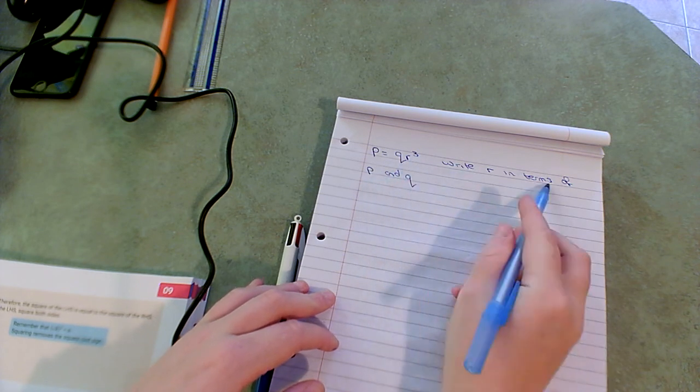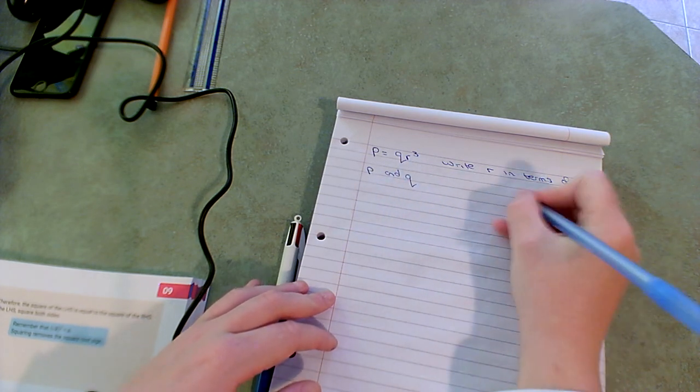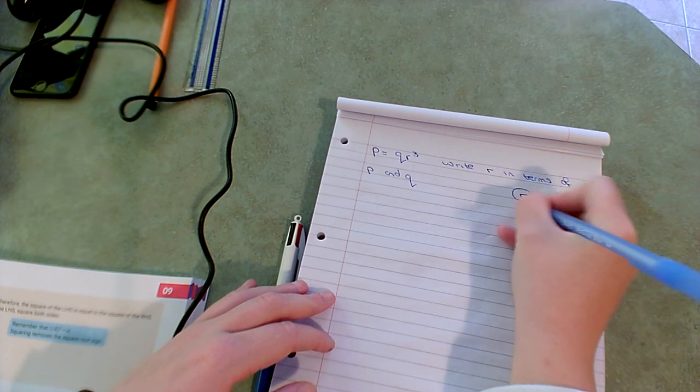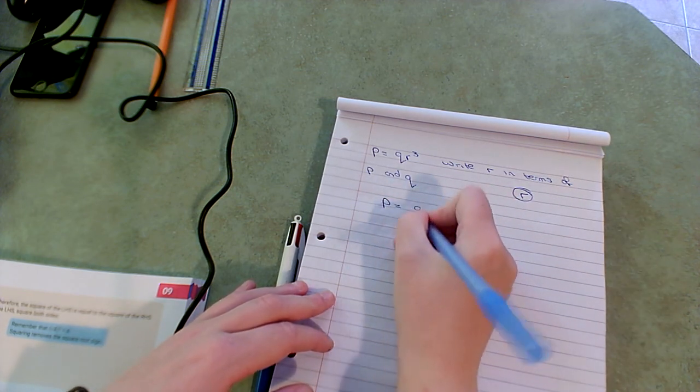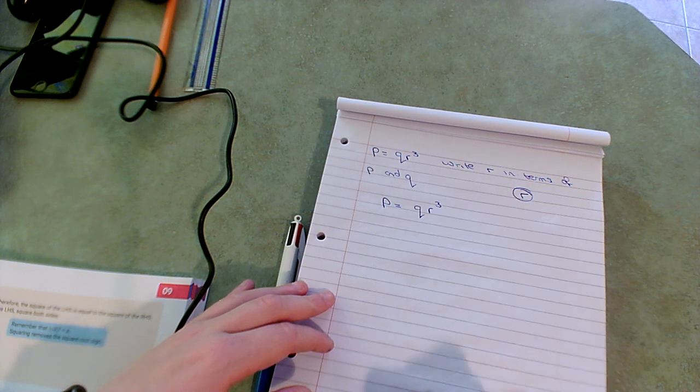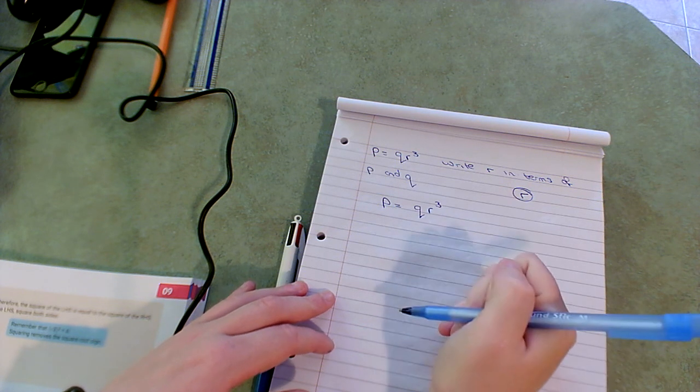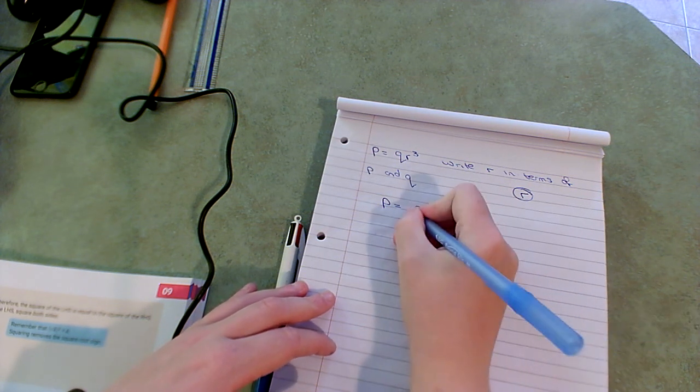The next one I have is P is equal to Q R cubed. Write R in terms of P and Q. So I want R on its own. So put a little circle like that. P is equal to Q R cubed.